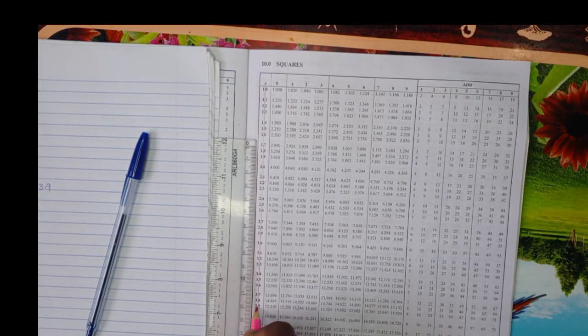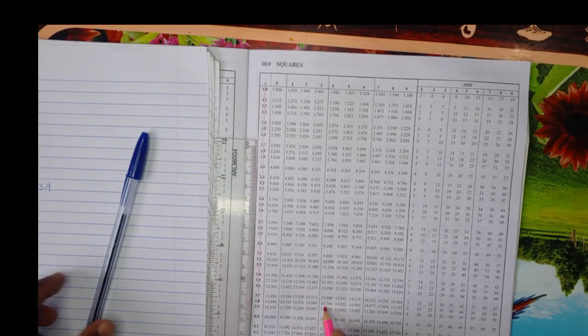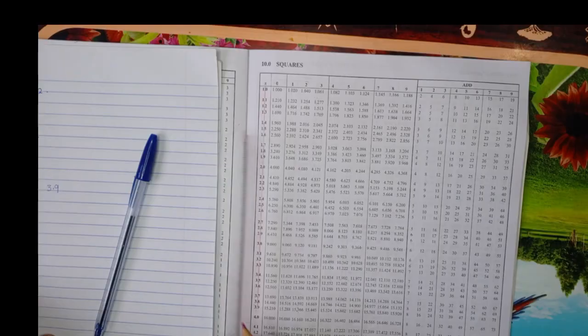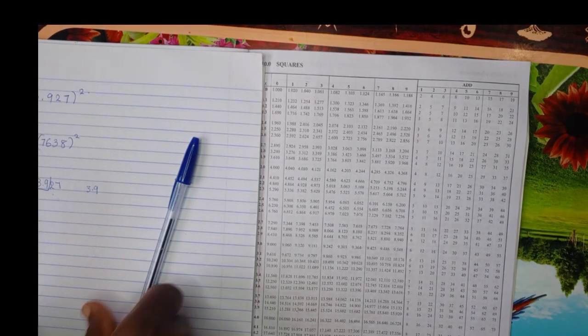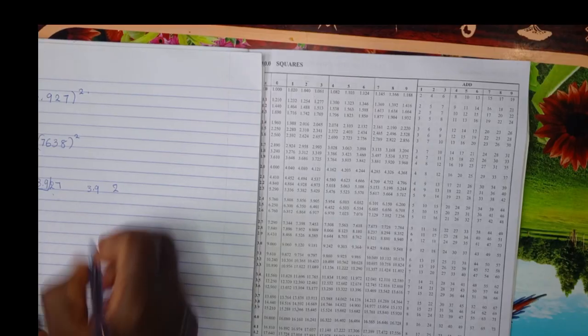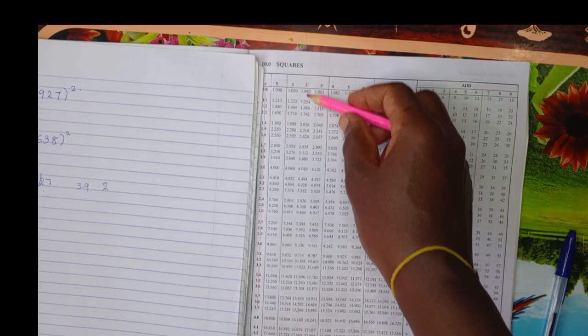For that 3.9, you go to the right and find the column that has 2. The second number you look for is a 2. This is the column that I'm talking about.